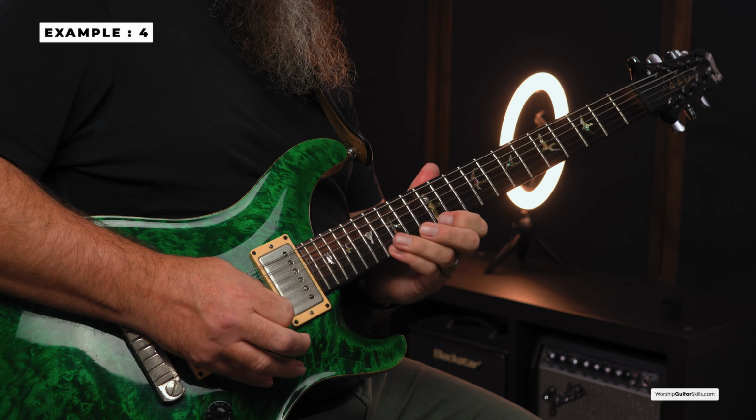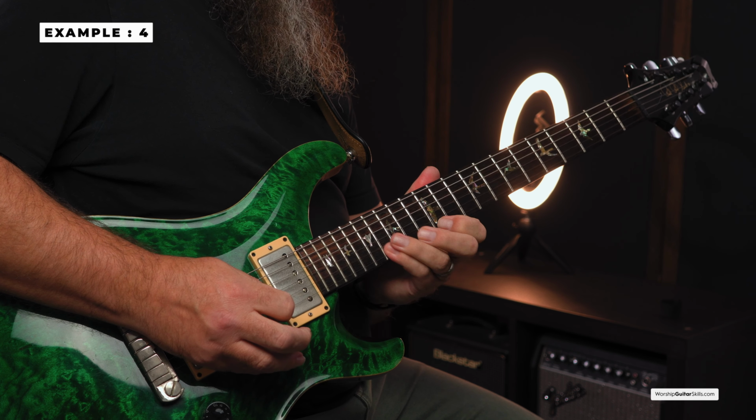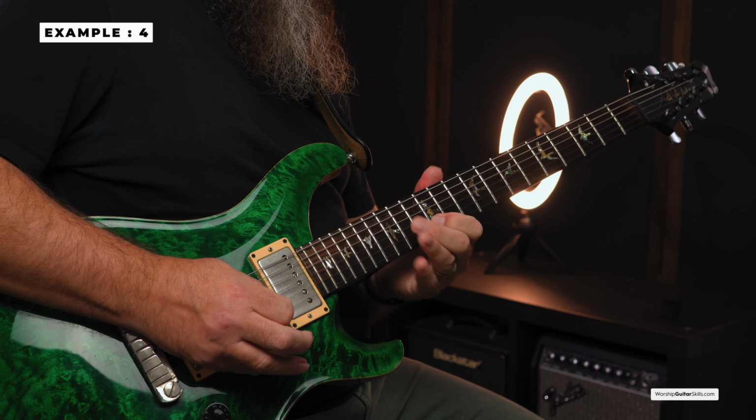If we count them, it's 1, 2, 3, 4, 5, 6, 7, 8 notes, but I'm only picking twice. So check that out. Because of articulation, which is my combination of hammer-ons and pull-offs, I can get 8 notes with only 2 picks. Alright, so that's my idea there.